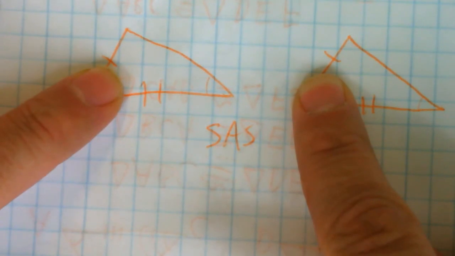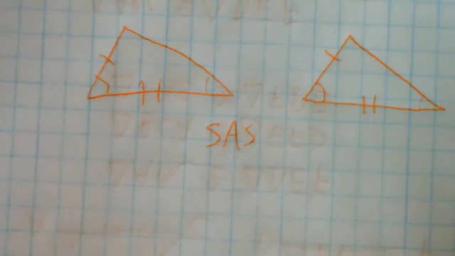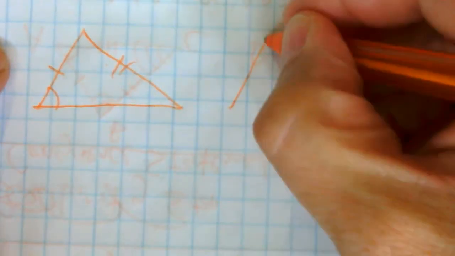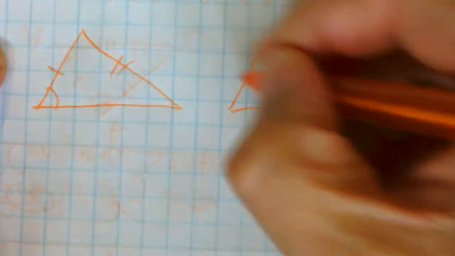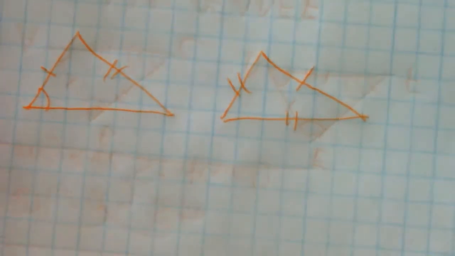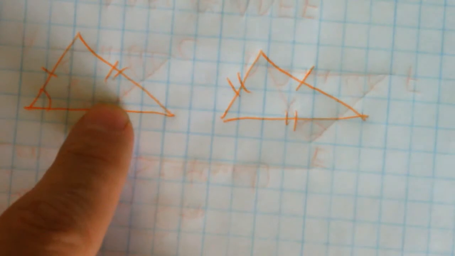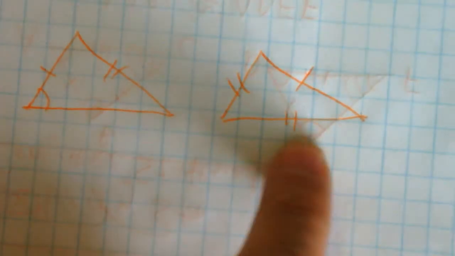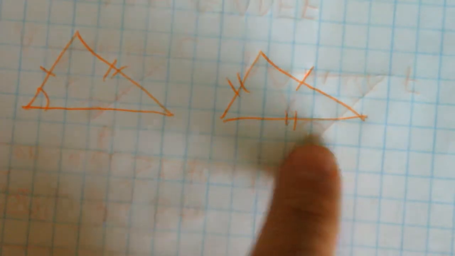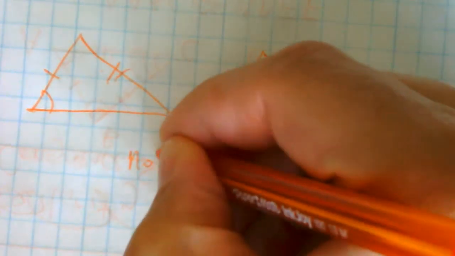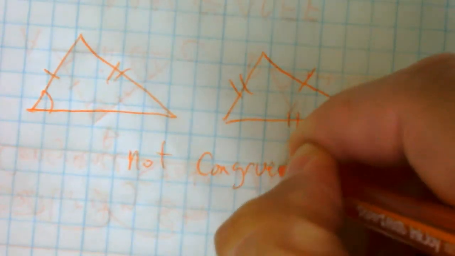Okay? Sometimes you might get one that doesn't meet any of the rules, and then you would just say, well, those aren't congruent. Like, for example, if this is what I had marked, well, in this triangle, this would be like side, side, angle, or angle, side, side. Whereas over here, I have three sides marked, so the only thing that could be was side, side, side. And these two things just don't match up with each other. Therefore, those two things are not congruent.